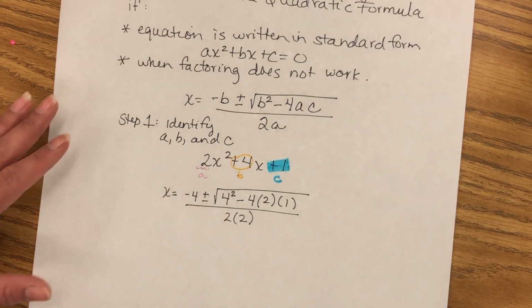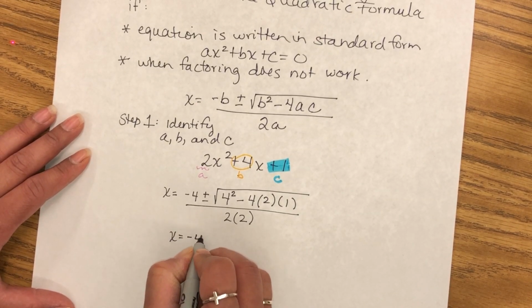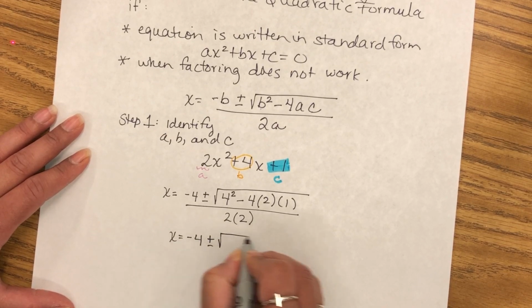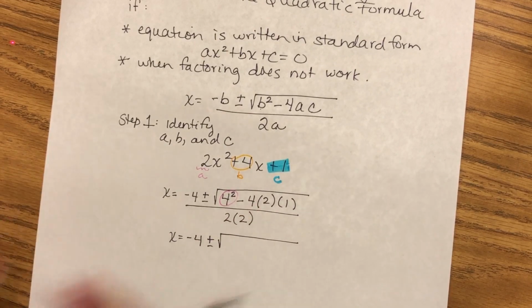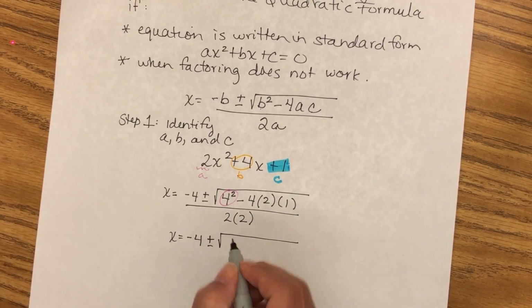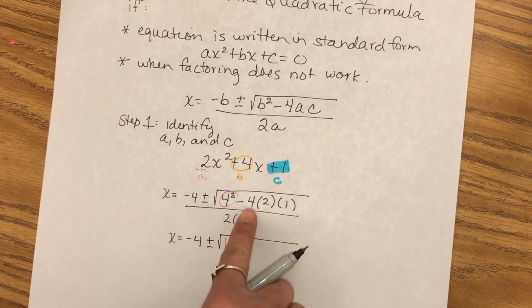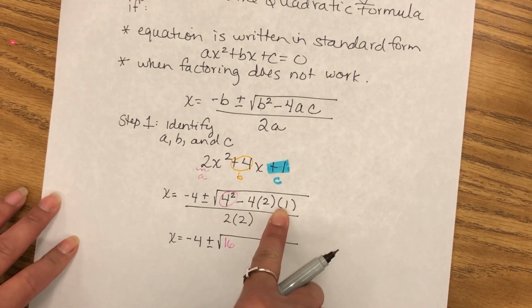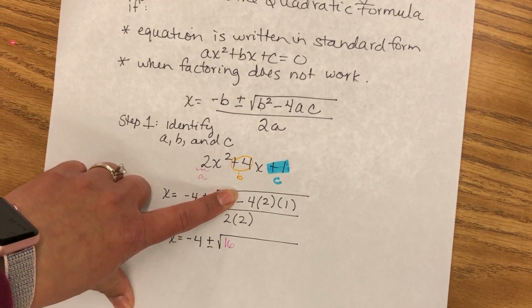Okay, let me clean some stuff up. So the first part stays the same. X is equal to negative 4, plus or minus. Now, I know that 4 squared is 16. And this is all multiplication. I'm multiplying three numbers, so I'm going to pretend that that minus is the sign of the 4, so it becomes negative.